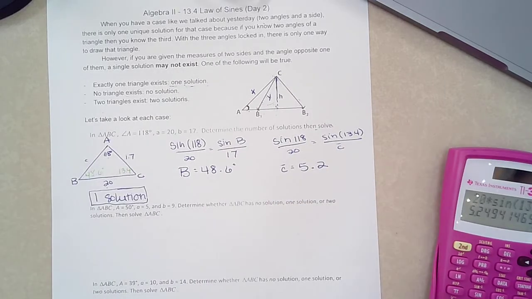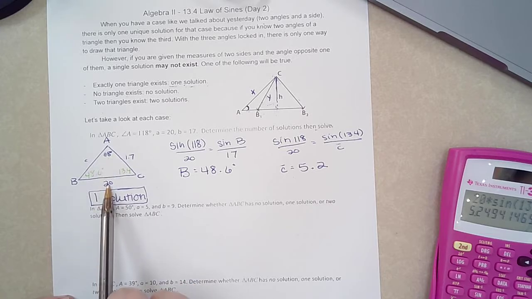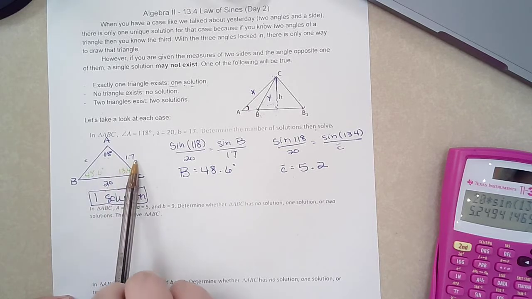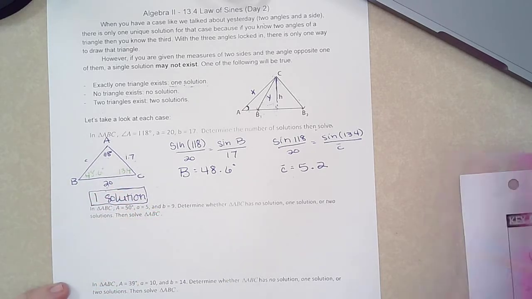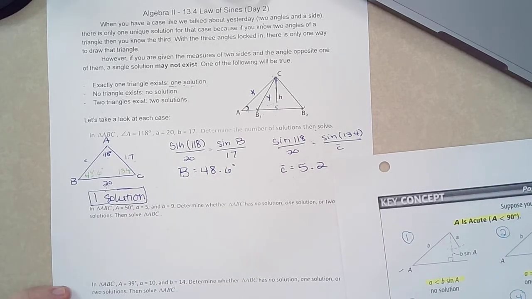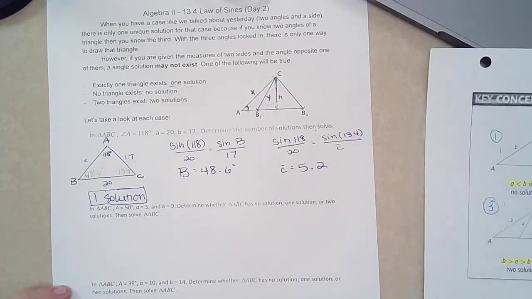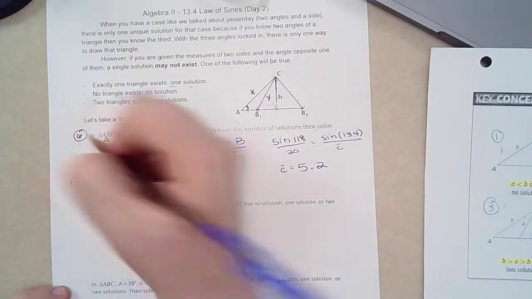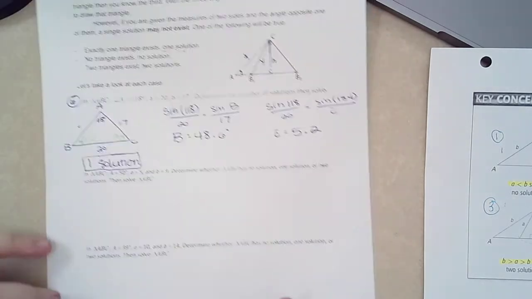Now let's think about that. Does that make sense? Well, yes it does, because the largest side is across from the largest angle, the second largest side is across from the second largest, and the smallest side is across from the smallest angle. So everything works. So I'm also going to go back to this table again. And I see that was type 6. So if I need to come back during my homework and remind myself of what kind it was, I'm going to put a little 6 there. All right, let's keep going.